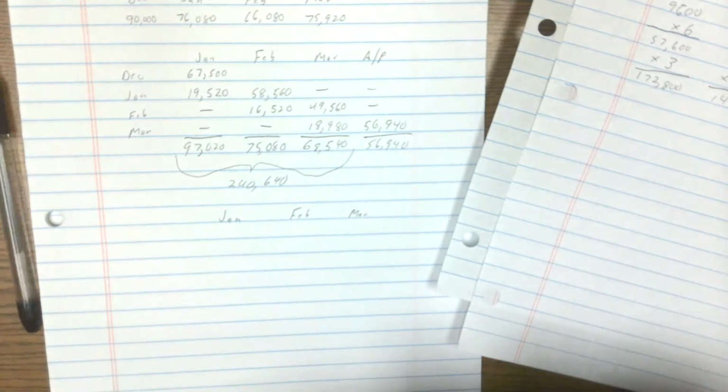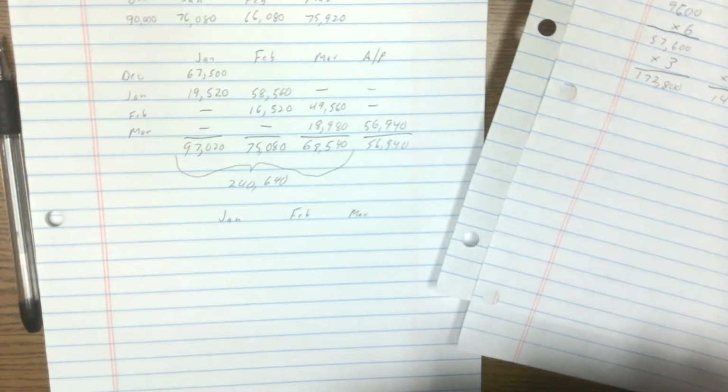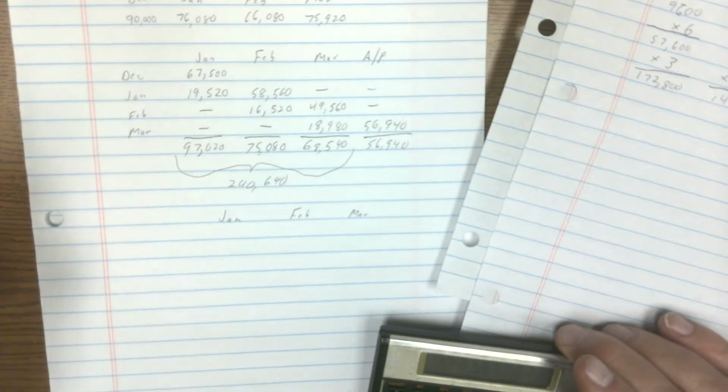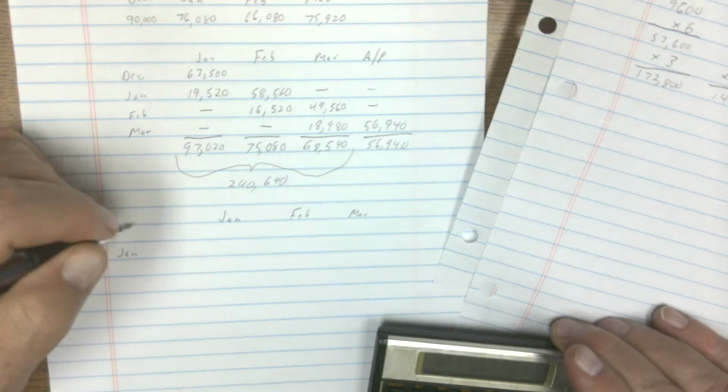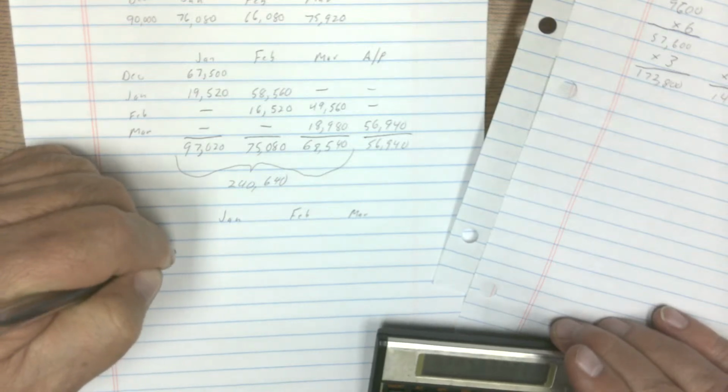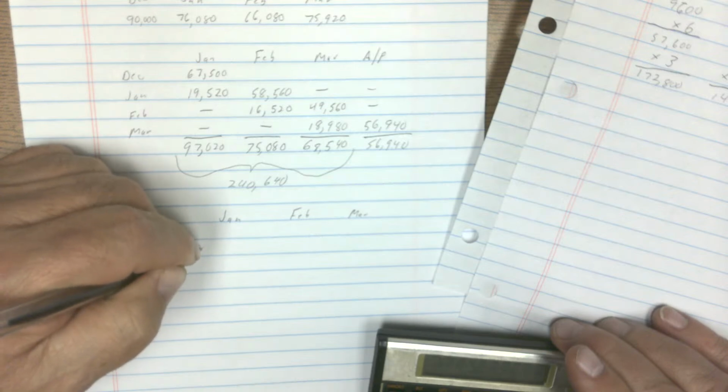So in this case, we can add these up. All right, and so we've got 1,152,000 plus 172,800 would be our January, which is 1,324,800.